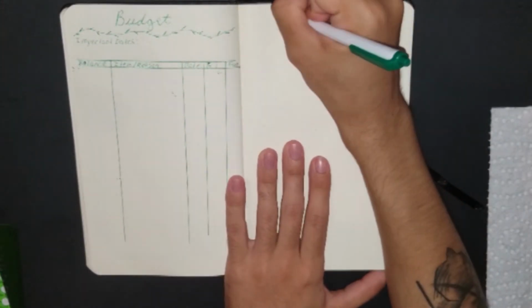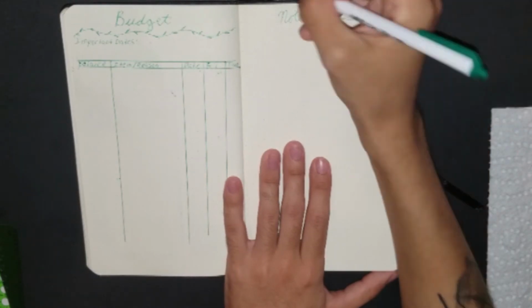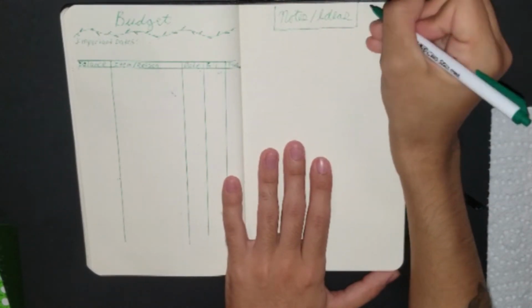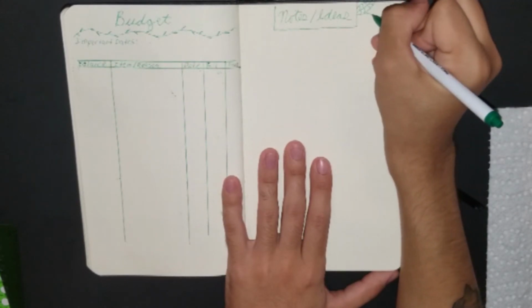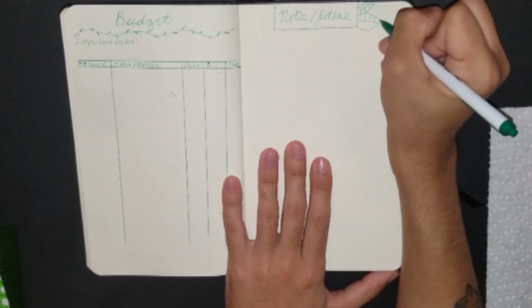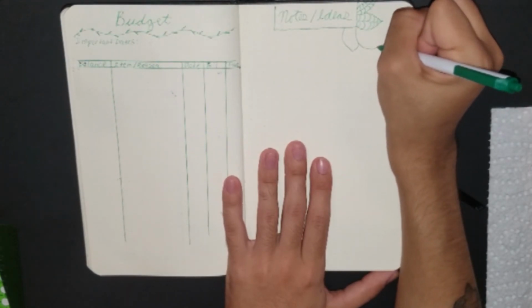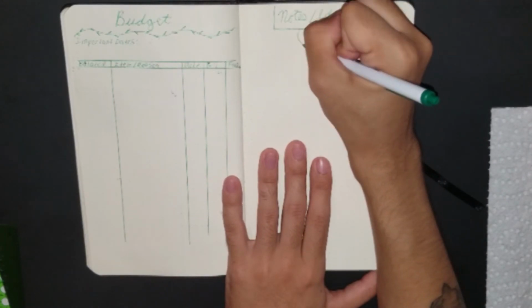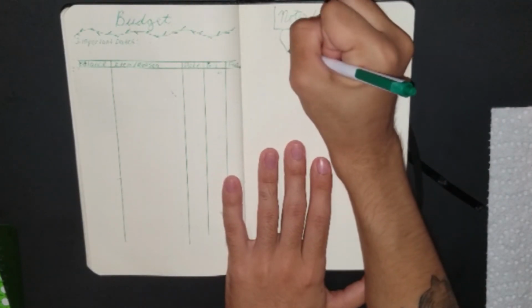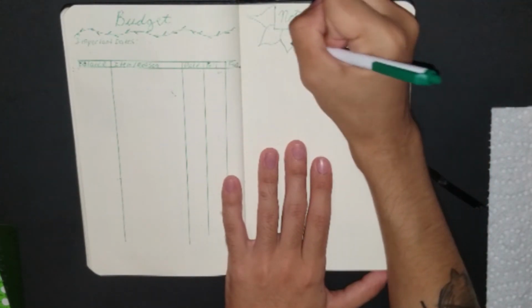On the next page over, I wrote notes and ideas at the top using the green pen again. As you can see, I've been pretty much using the green pen for everything, I think, to differentiate things going through. I'm going to stick with a black pen for any content writing I do in the journal, but all of the titles and graphics and stuff that I did for this journal spread, I went ahead and just did all of them in green pen.